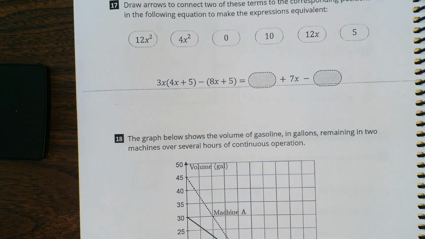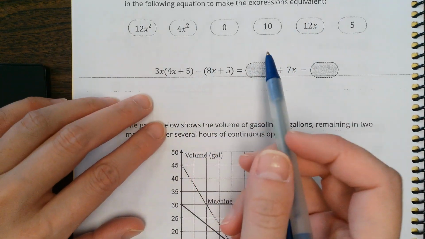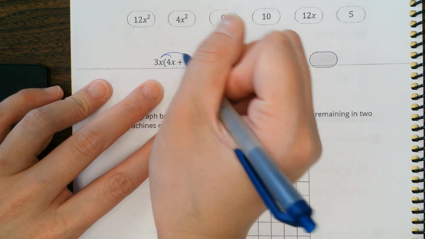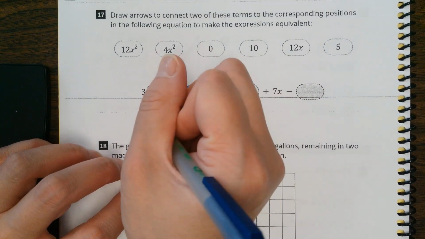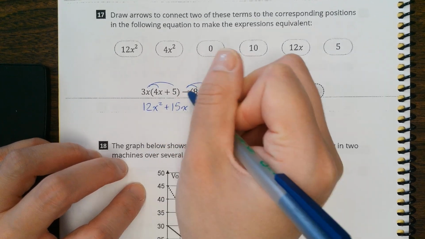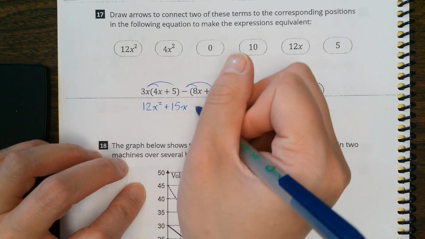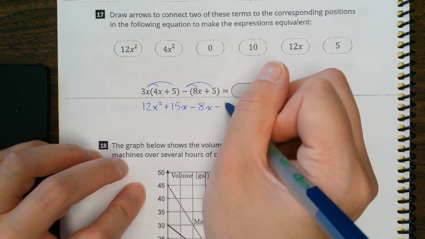And number 17, draw arrows to connect 2 of these terms to the corresponding position in the following equation to make it equivalent. So what do you want to do? Distribute first. So you have 12x squared plus 15x. You have to distribute this negative as well. It's like -1 times 8x, -8x, and -1 times 5, -5.